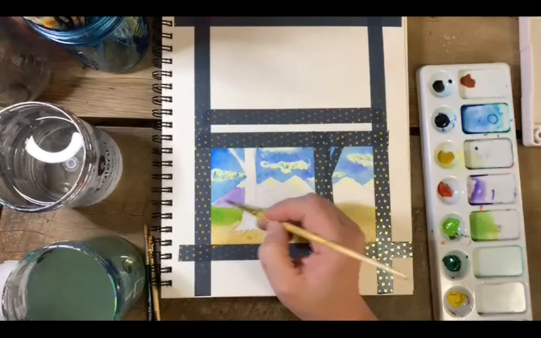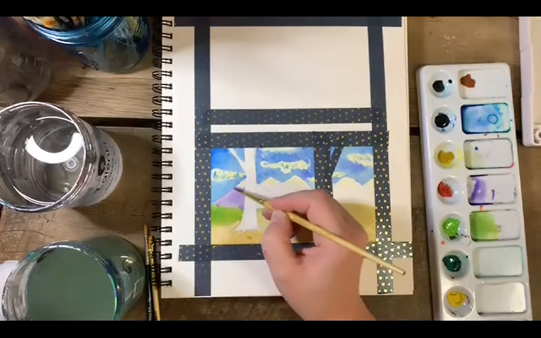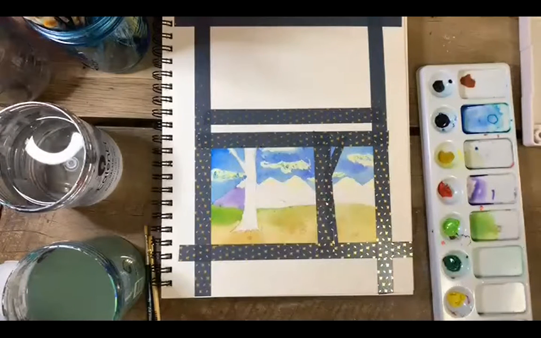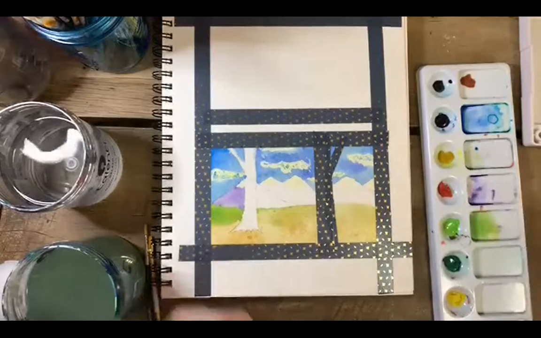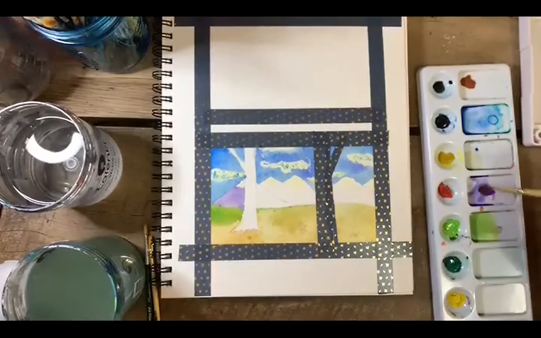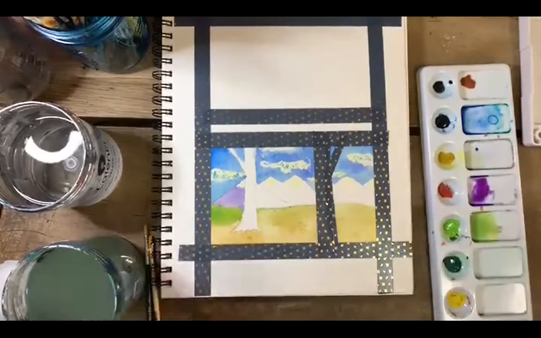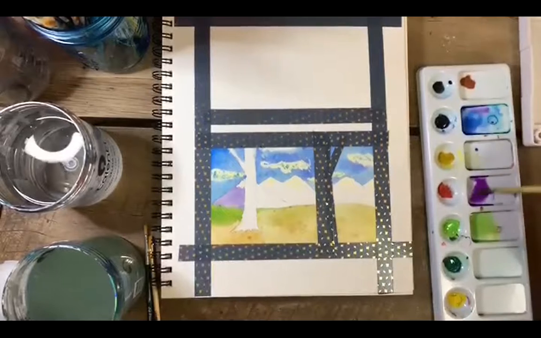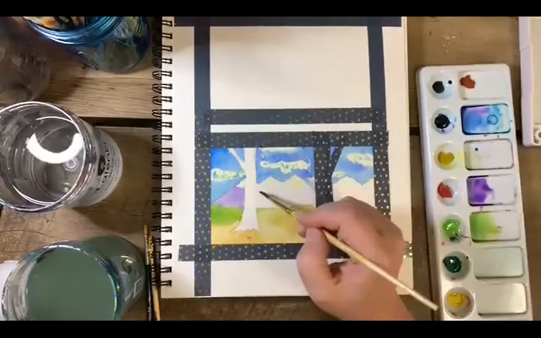And just watch your edges, of course. If both edges are wet, remember they'll meet and they'll blend together. So you just want to be cautious of that. It's okay to wait and let things dry. Take a break from it if you need to.